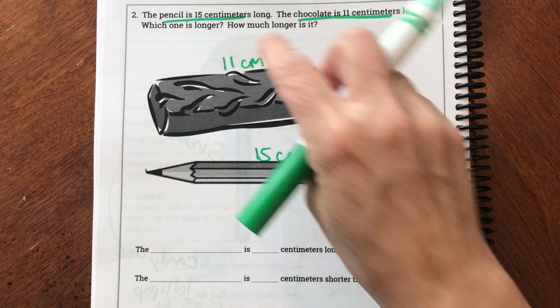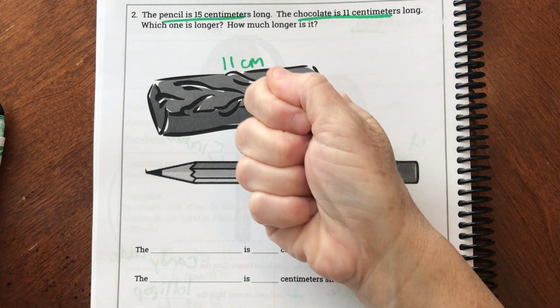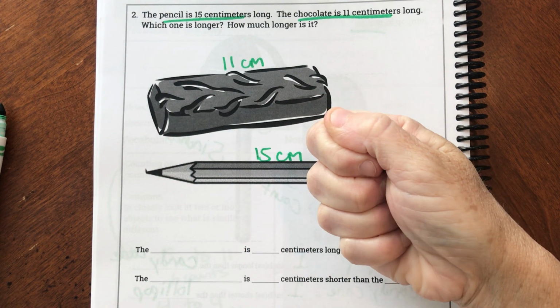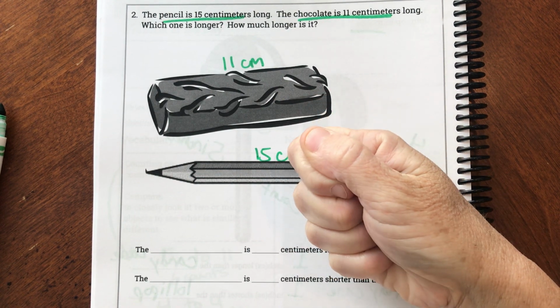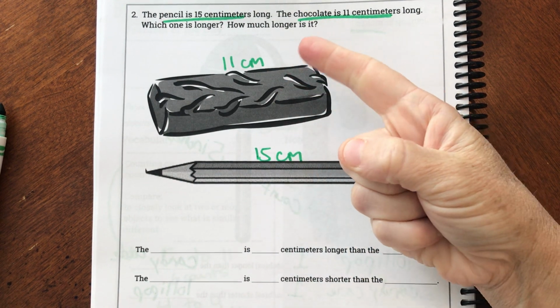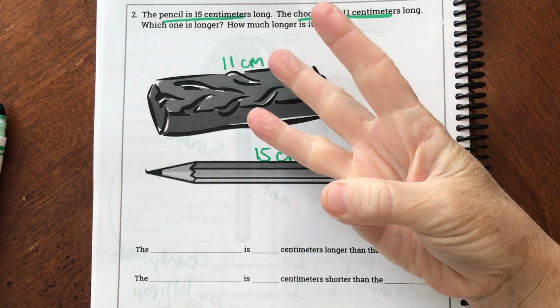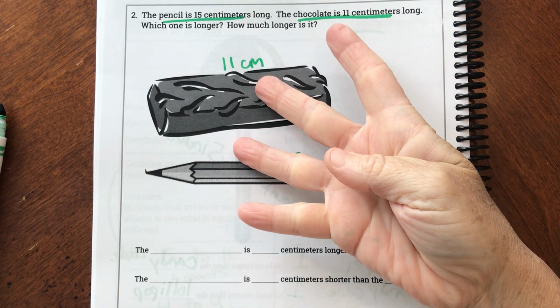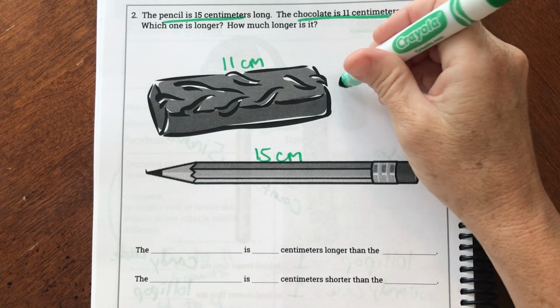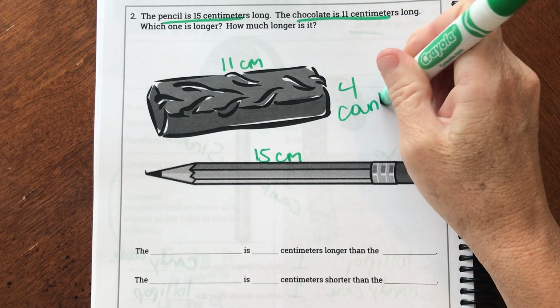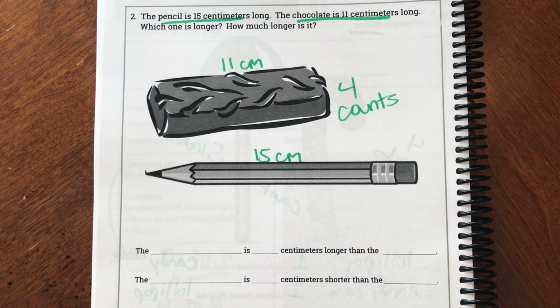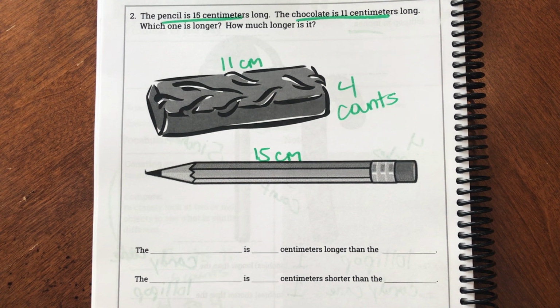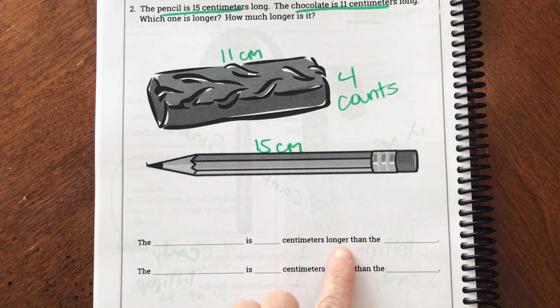We're going to start with our smaller number. So remember, here I'm ready to go. I don't say 11 because my first count's going to be 12, 13, 14, 15. So I have 4 counts. Okay, so now let's fill in our sentences. The blank is longer. Which one should we put there?